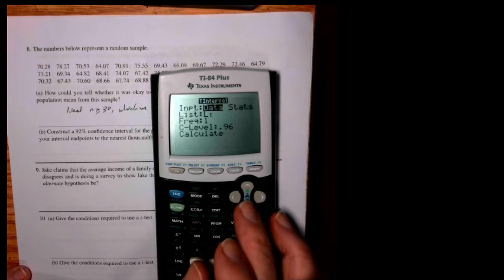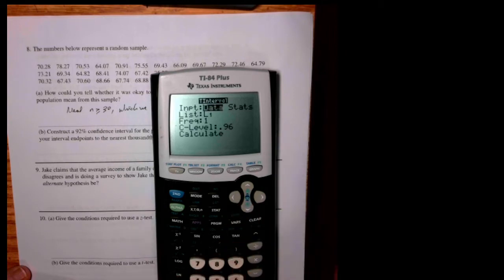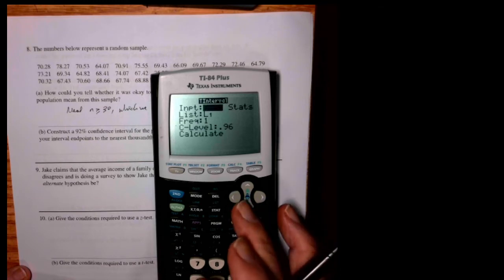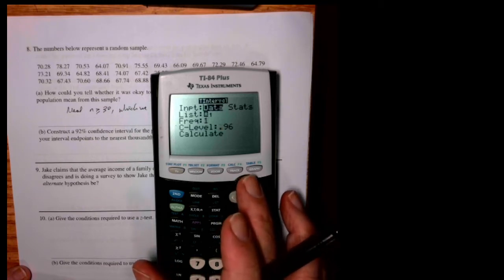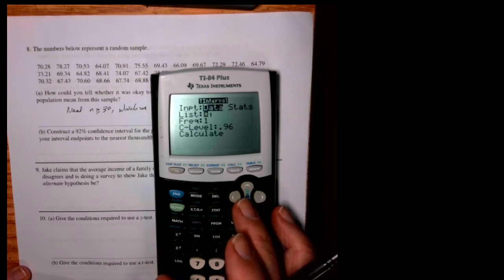When you do something from data, all the stuff you need, except for your confidence level, is going to be computed for you from the data. So all you have to do is go down and set the confidence interval. Notice that list is set on L1. It has to be if your data is in list L1, as it should be. Freq here should be 1. Don't touch that.